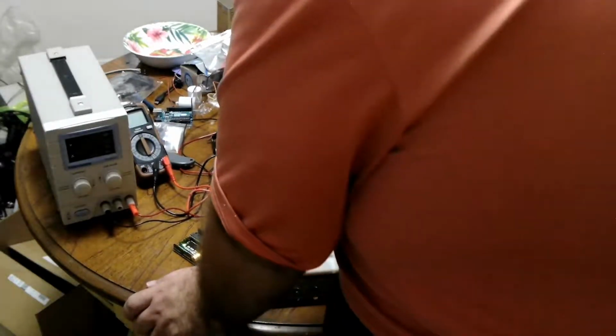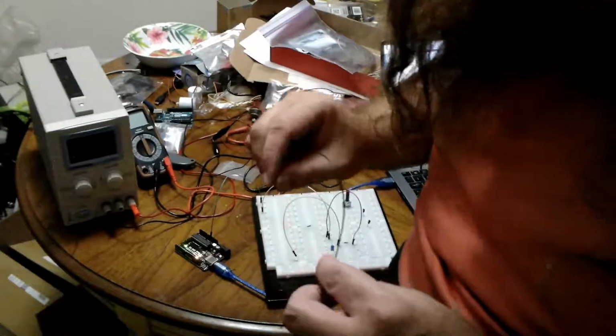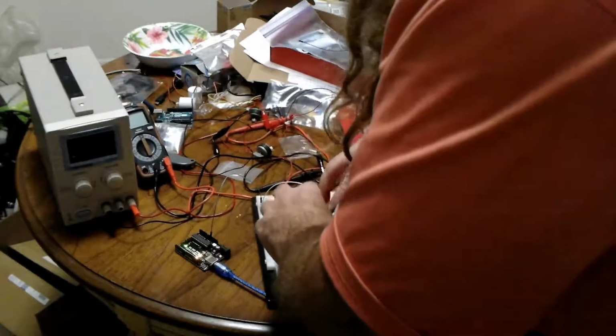Where did I just put my wire? What is my life? When in doubt, get a new one from the box. So the input, it still have plugged into the board. Like I said, what is my life?